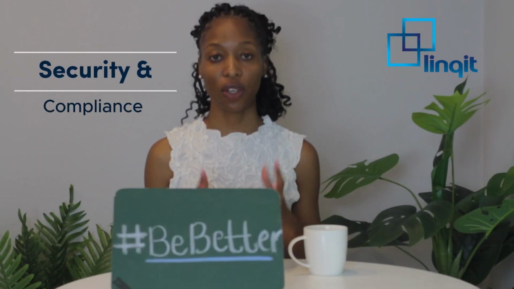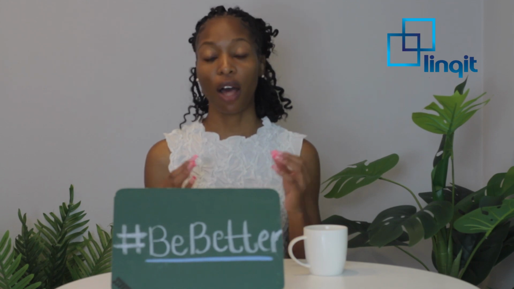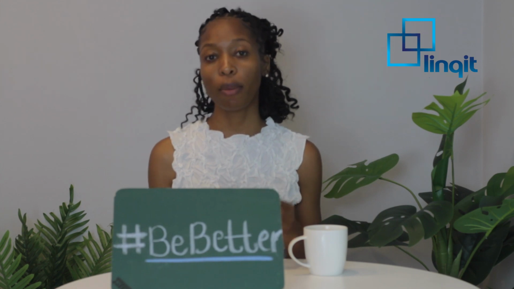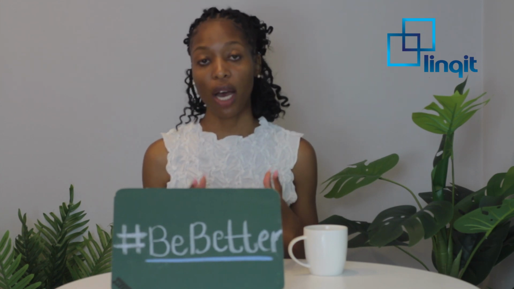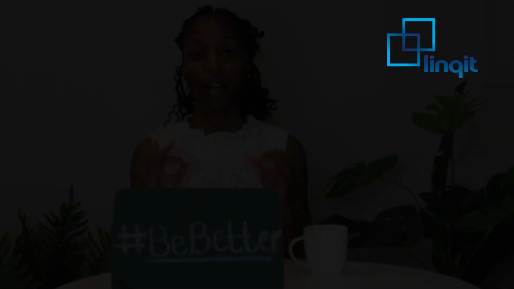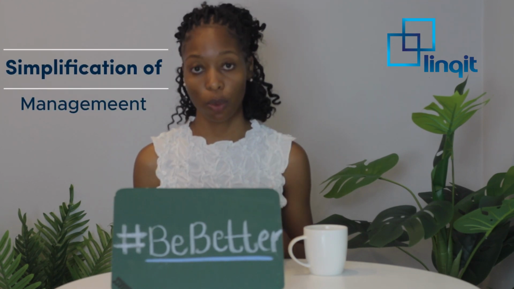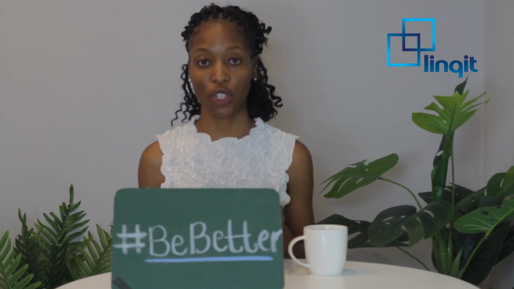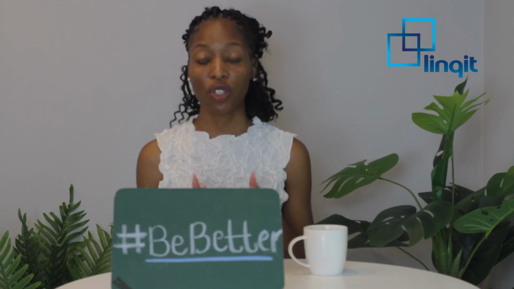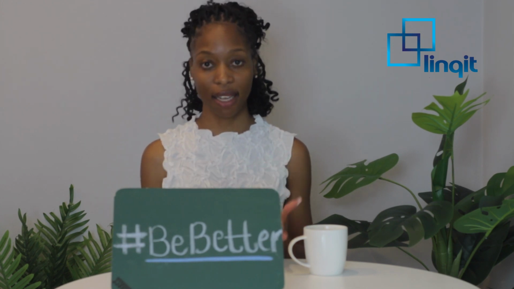Fifth point, security and compliance. Creating operators in the system prevents unauthorized users from accessing sensitive information or performing crucial operations, which helps to maintain data integrity and compliance with various regulations. Last but certainly not least, simplification of management. When a new employee joins the organization or a role changes, administrators can easily assign the appropriate role to the operator, ensuring the correct access levels.